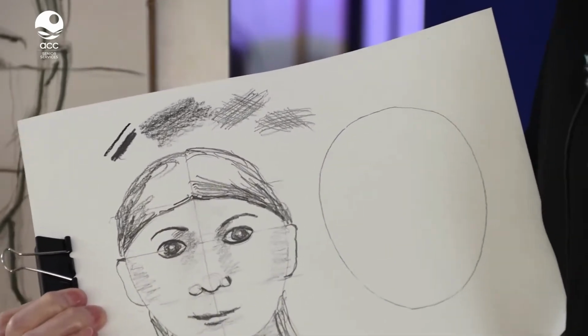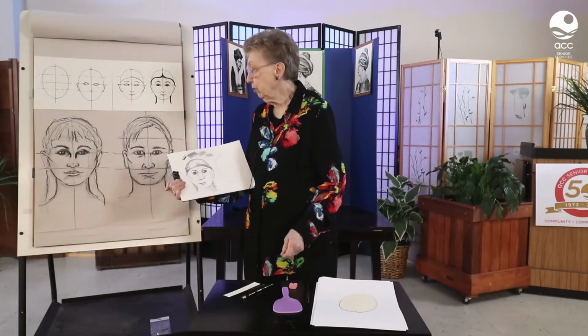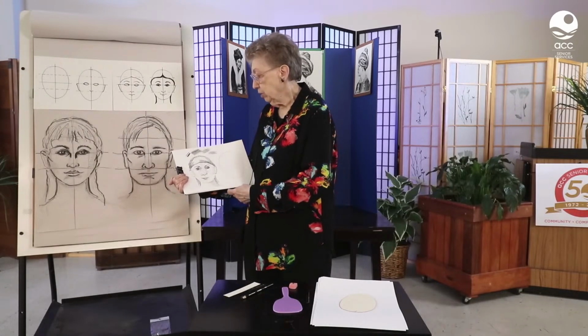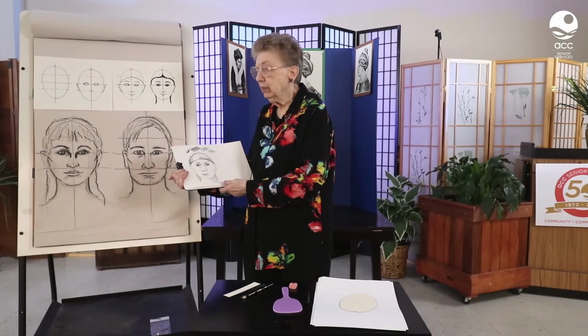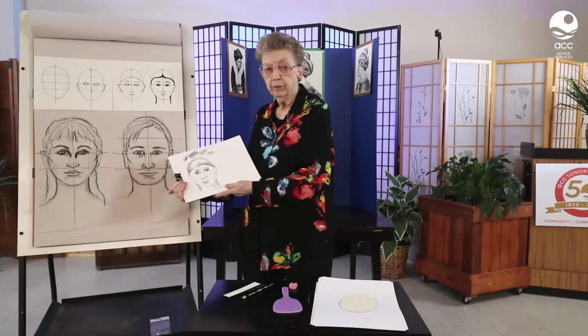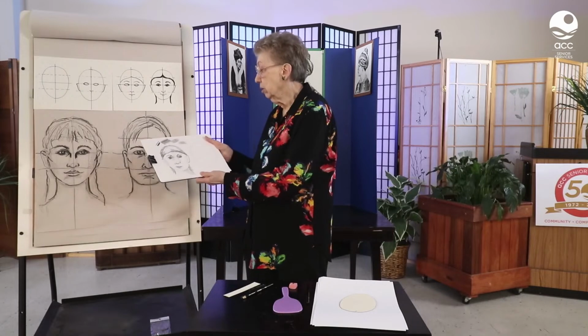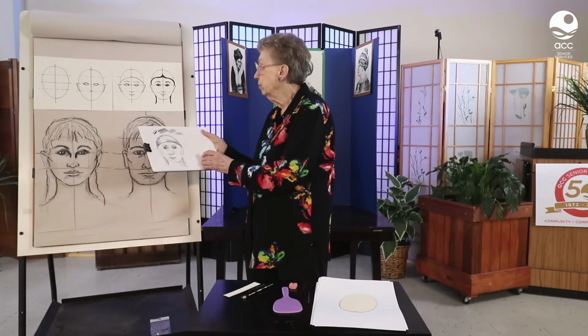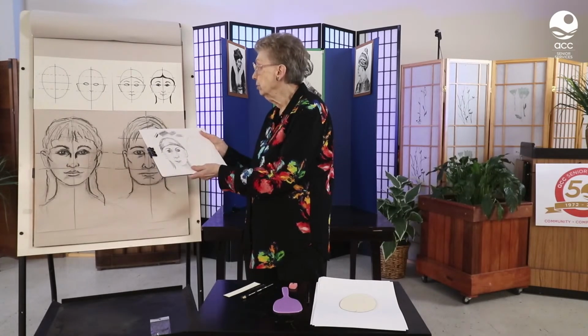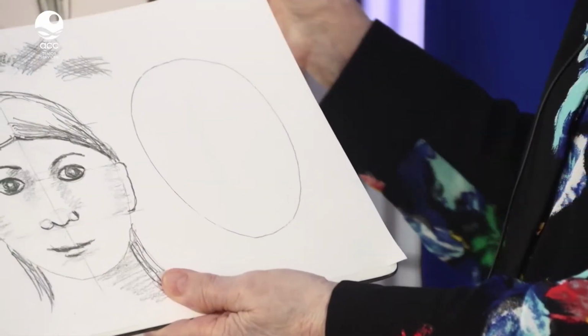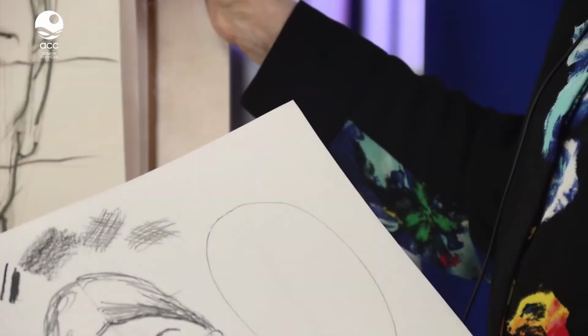Okay, let me check my time. All right, what we're going to do is we'll do a male, but this time, let's do an age progression. All right? So we're going to do the same thing. We're going to start off, do a half, cut that in half, at quarters, and we're going to go into an age progression. I'm going to show you exactly what that looks like.